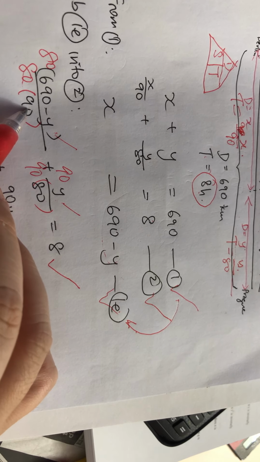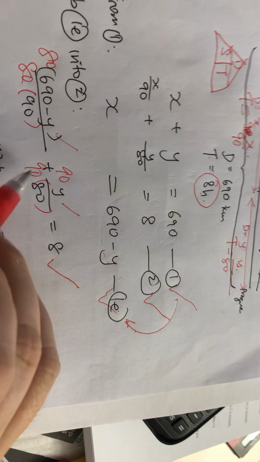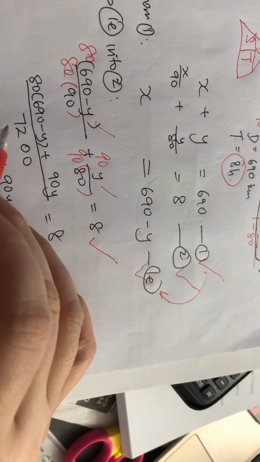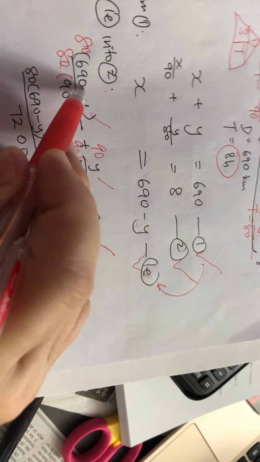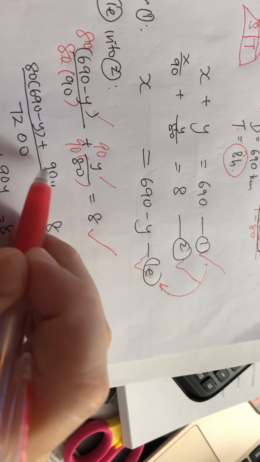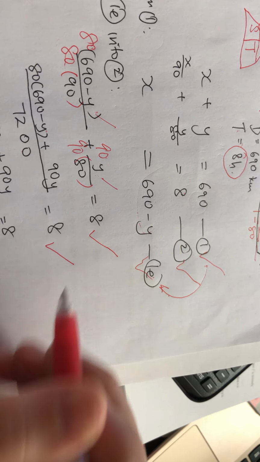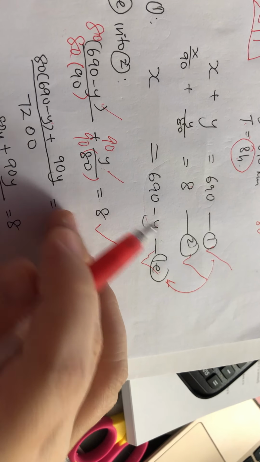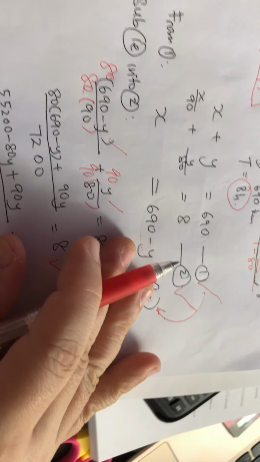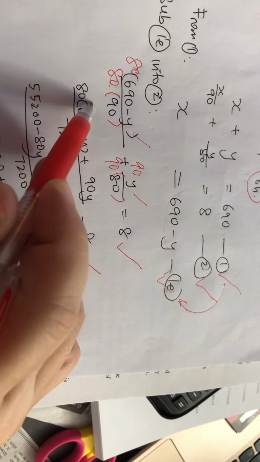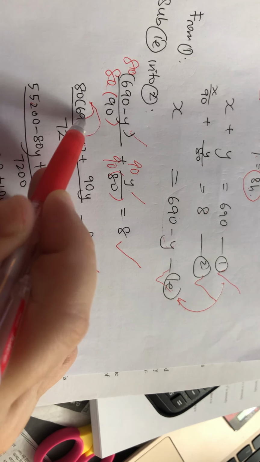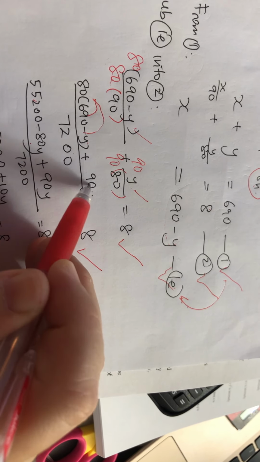Now the denominator is 80 times 90, same denominator. You can combine them together, just press calculator. And this 90y is just 90y. Next step, I need to expand here. Press calculator and you'll get this and this.